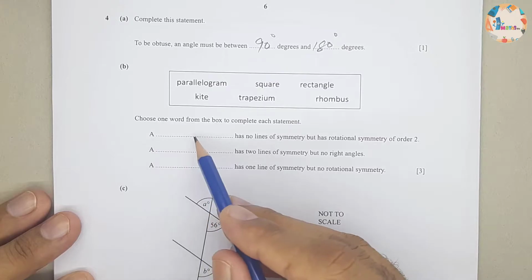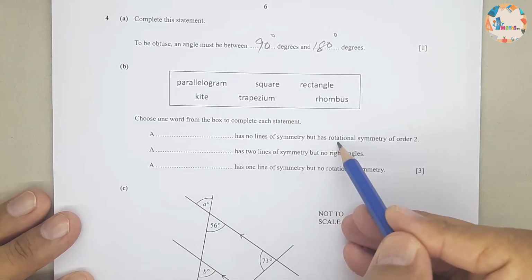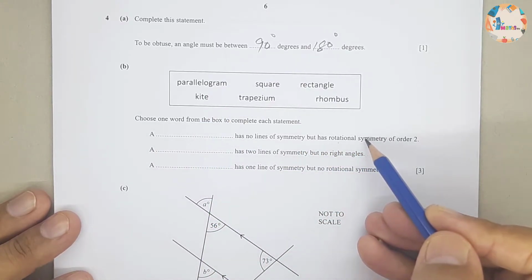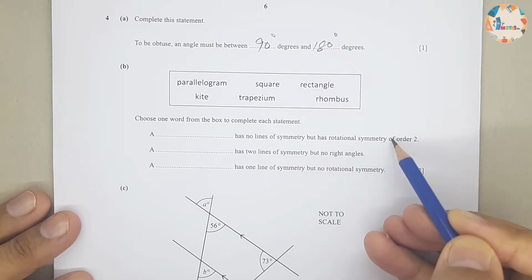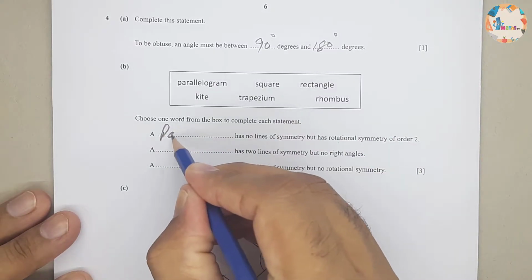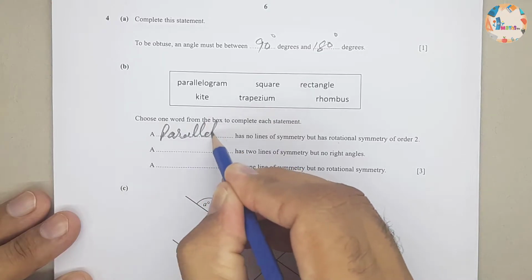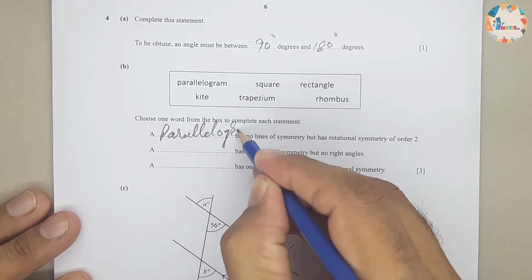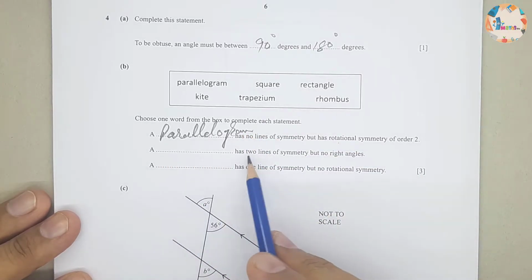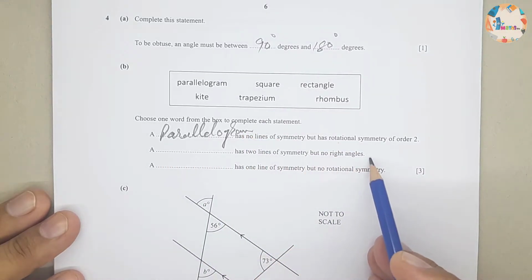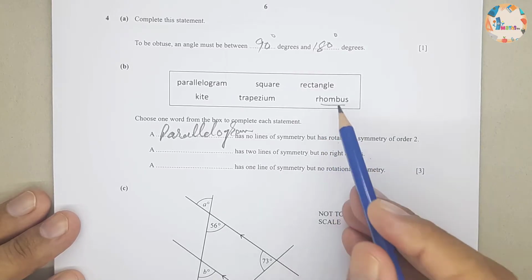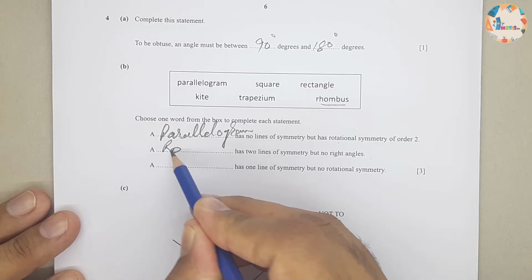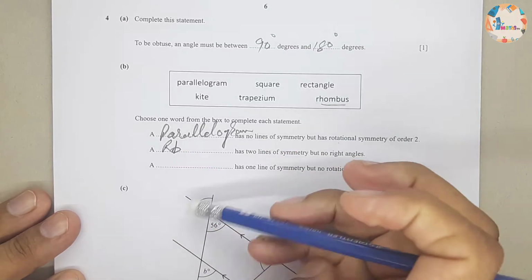And then we have to fill these statements. A parallelogram has no lines of symmetry but has rotational symmetry. So we can write here parallelogram. Then it has 2 lines of symmetry but no right angle. So this will be a rhombus. Basically we can write here rhombus.